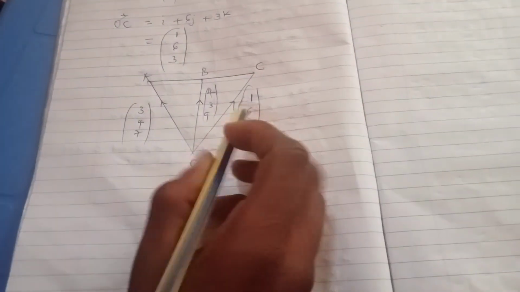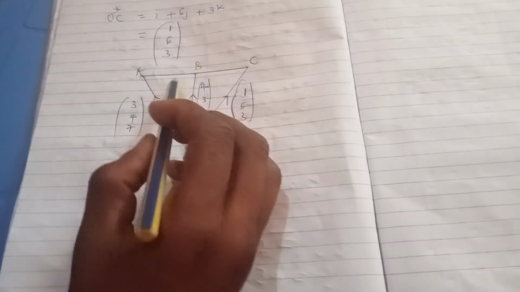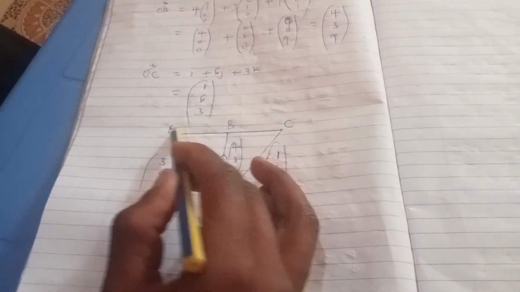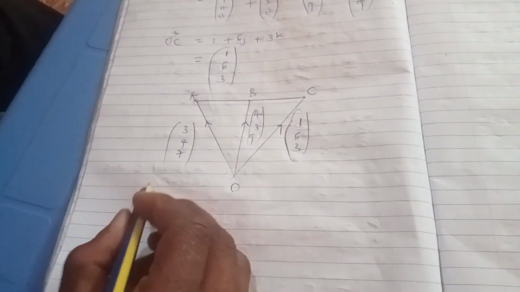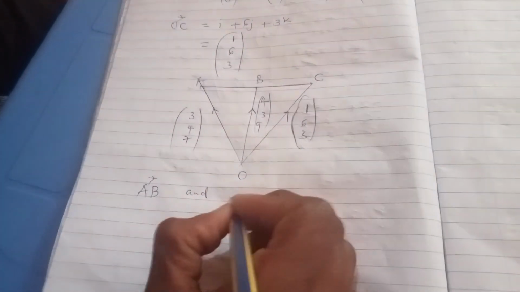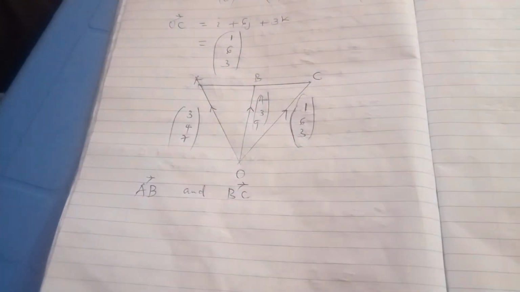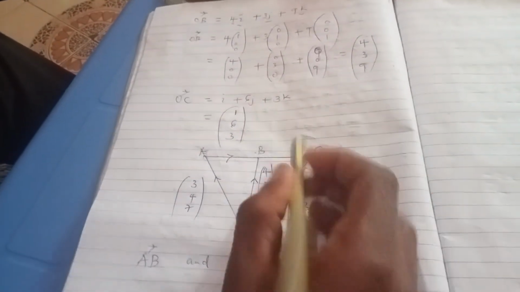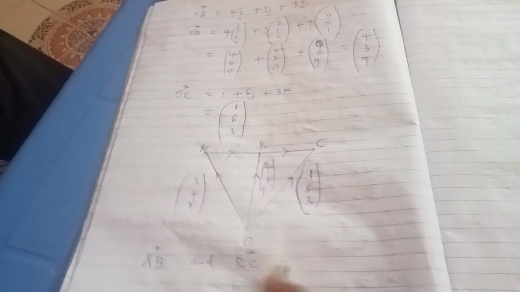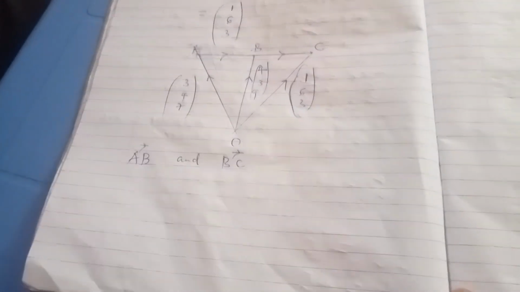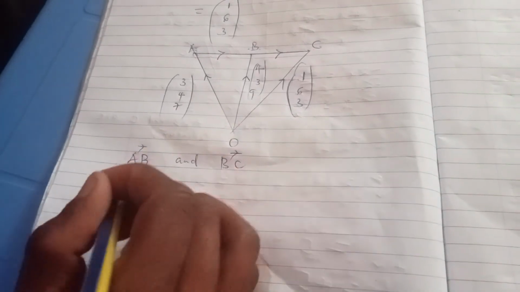Our first step was to form vectors from these points A, B, and C. So we can look for vector AB and vector BC. You can see that there is a common point, which is B. So now let us find vector AB.